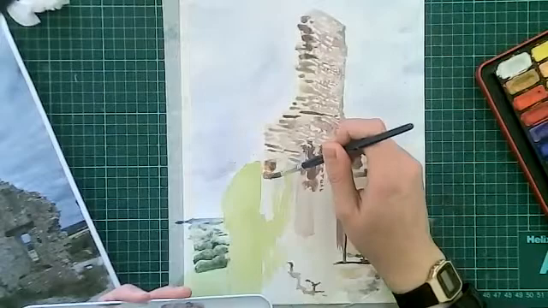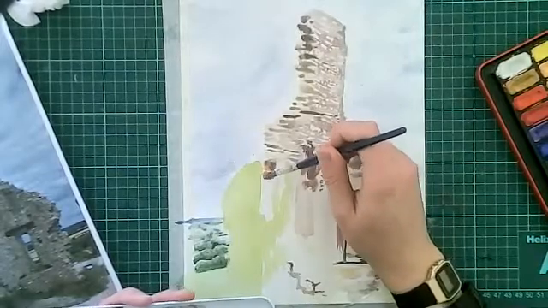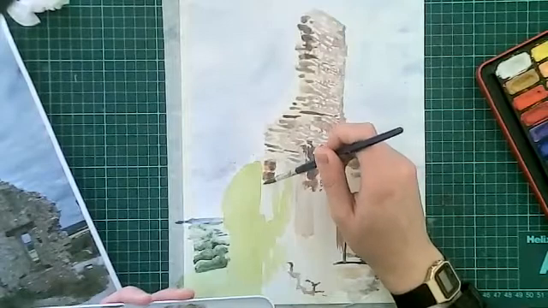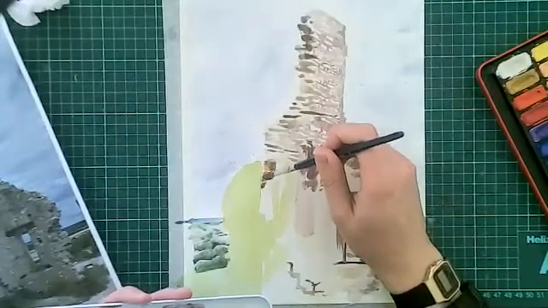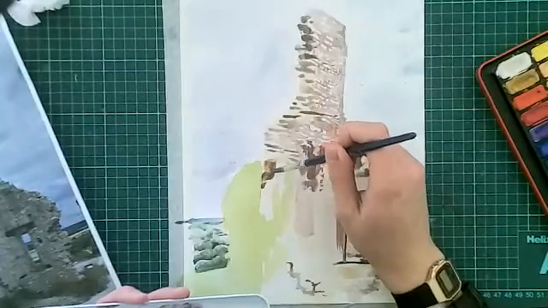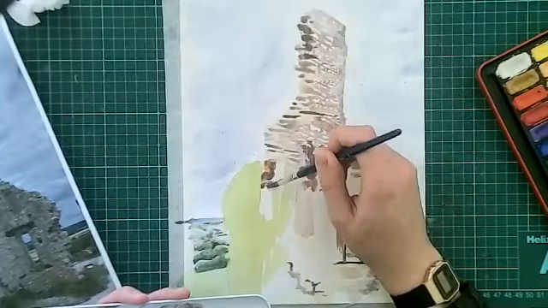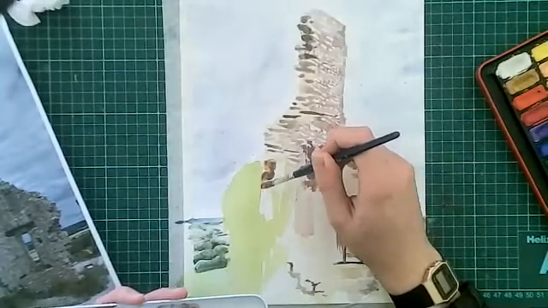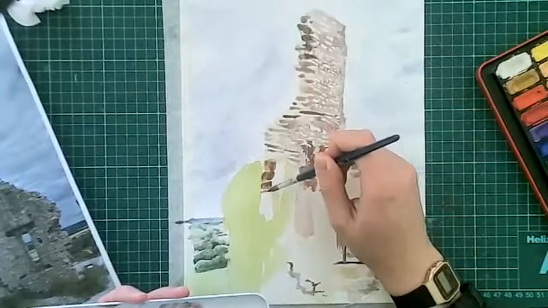I'm leaving these little gaps of white here, but they will become filled with the dark color. Just leaving them there as guidelines for me more than anything else, just so that I know where I can then add my darker color to get the shadow underneath each of these stones.